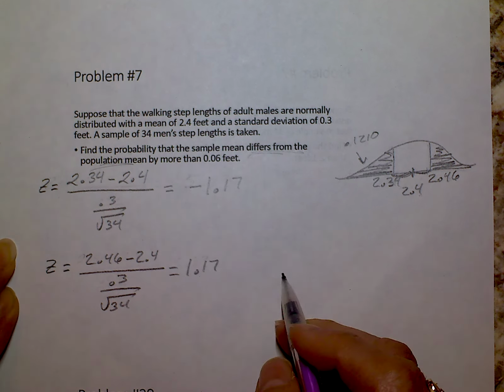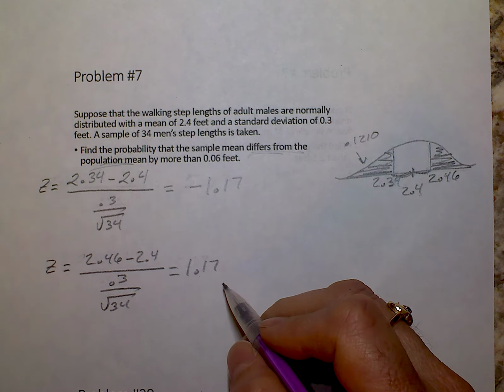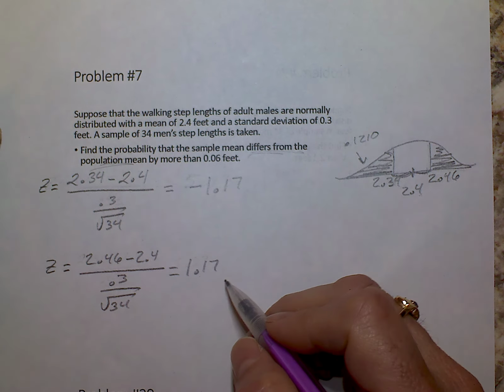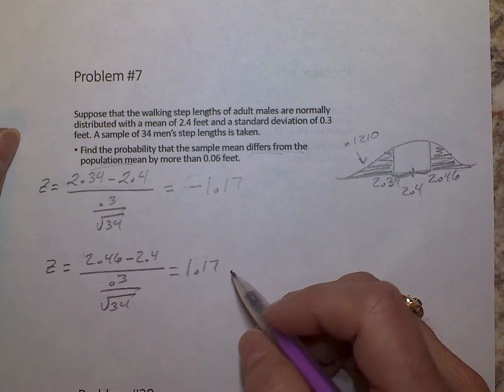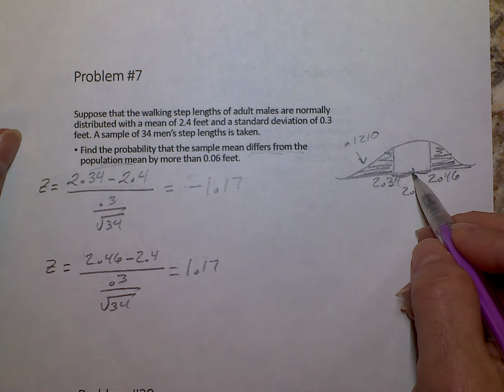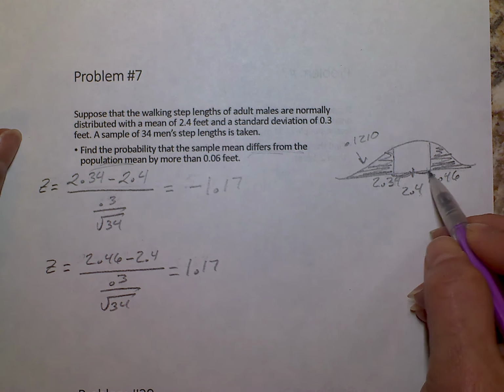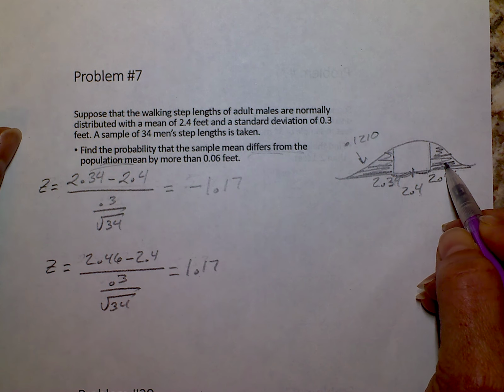I want to point something out to you, okay? I want to save you from having to do a lot of extra thinking and working and problem solving. Take a look at this. This is symmetric. It's normally distributed, okay? Which means that if I go the same distance away from the middle, these areas will be the same.